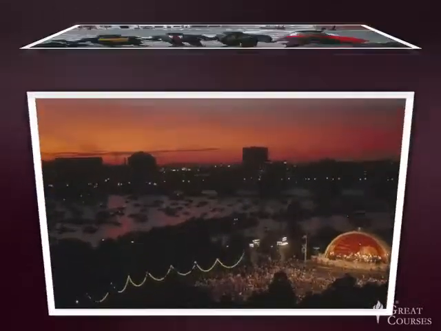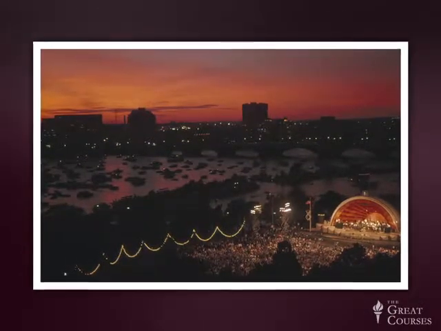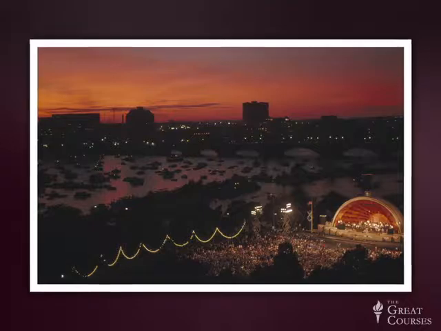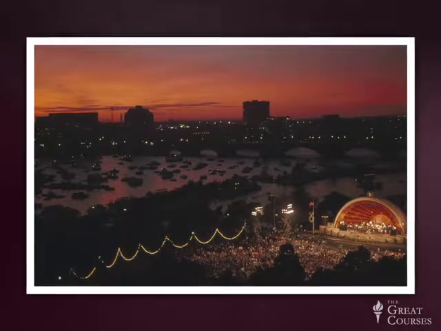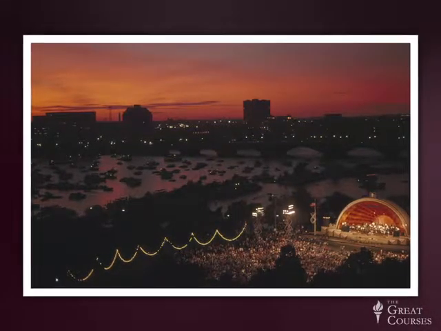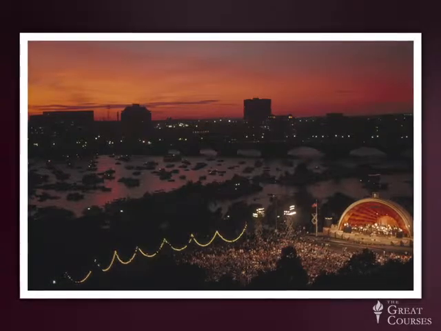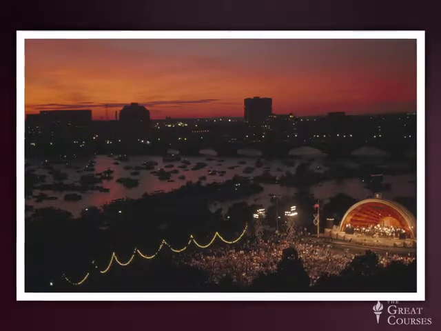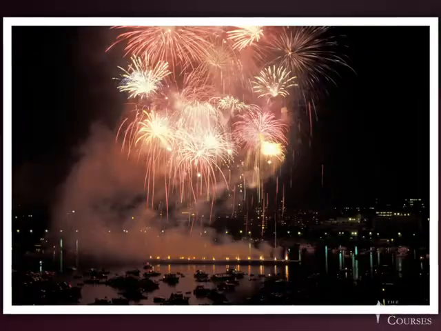So what else? Well, Boston's known for the Boston Pops, right? The big festival on the river downtown and the big band shell in the summer is really interesting. You look at the color in the sky. This is their big 4th of July celebration, and later, of course, they set off fireworks.